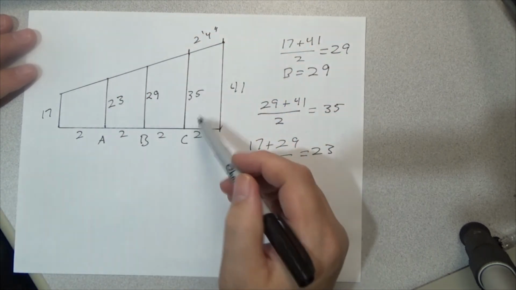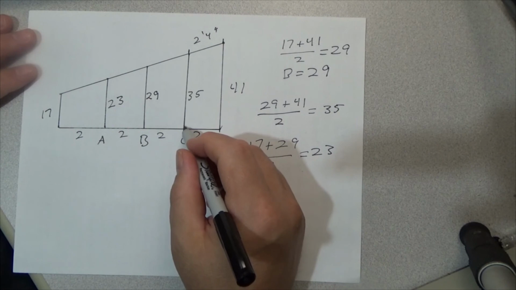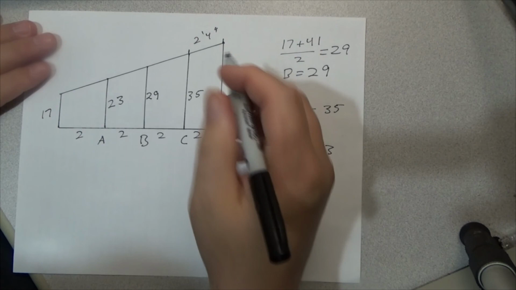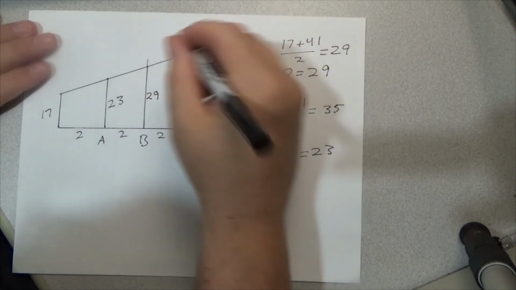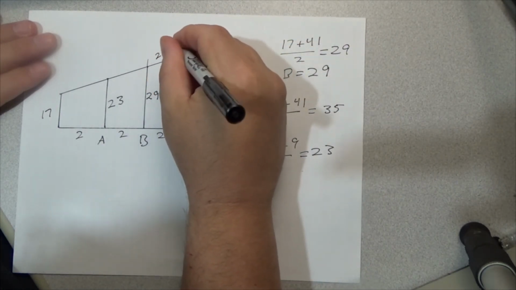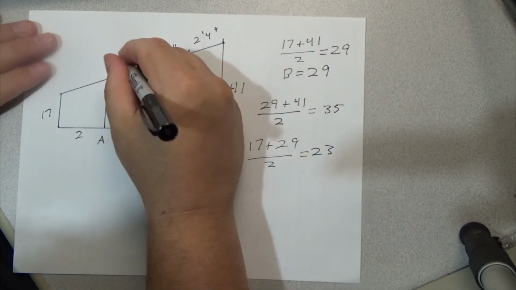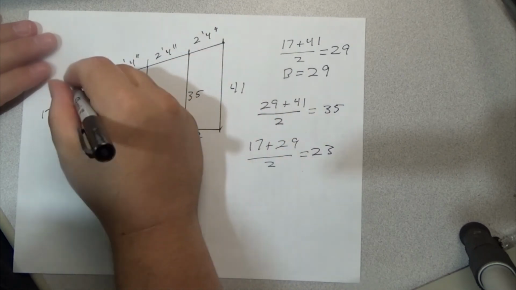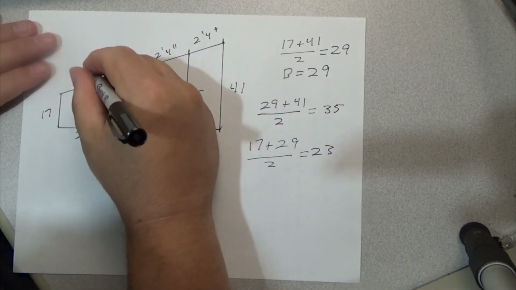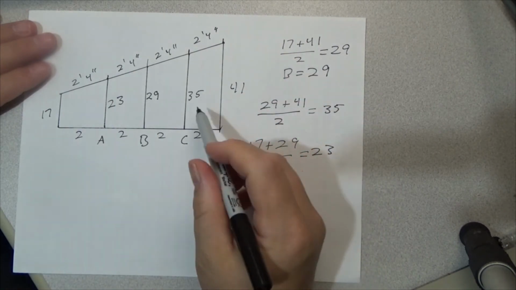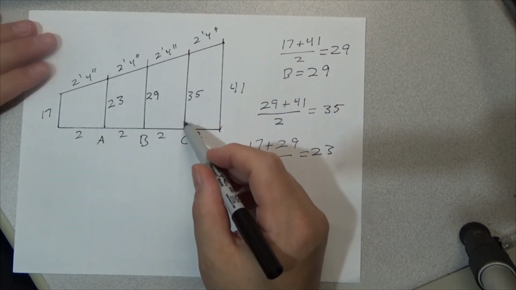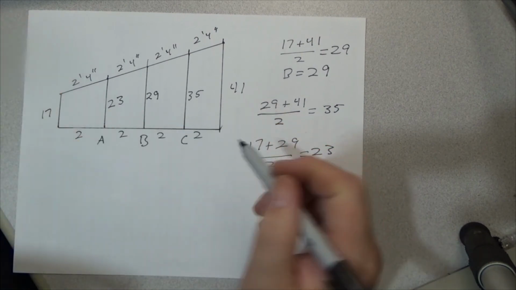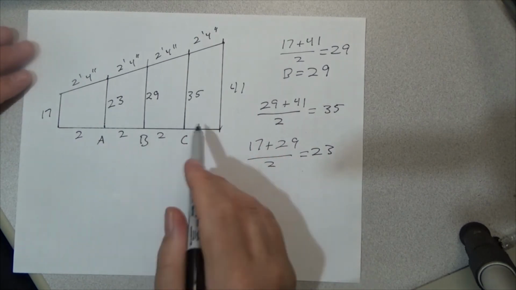So that is why I know that this is parallel to that. I didn't even notice these up here. Wow, I should have a little bit better eye for that stuff. I was just making an assumption, and whenever you do that, you make a mistake. So 2 feet 4 inches tells me that this line and this line are parallel, and all of these are parallel with each other. That's how I know they're medians. Same distance and parallel.